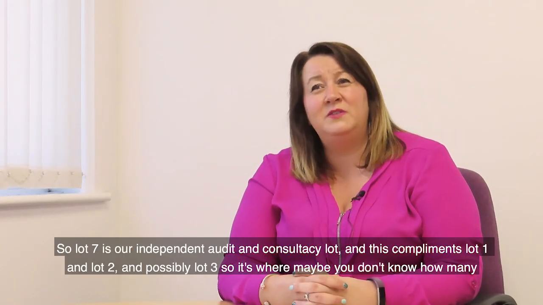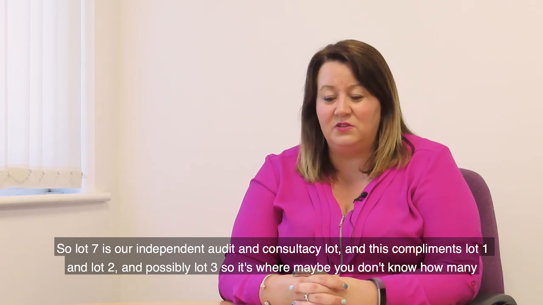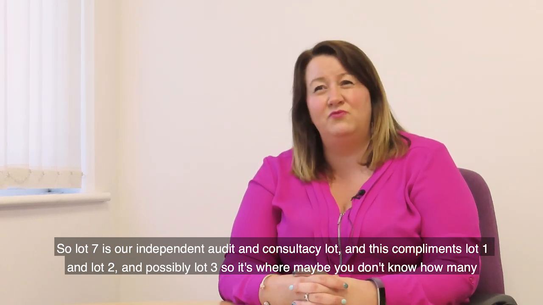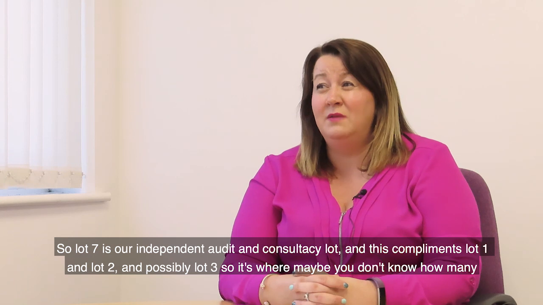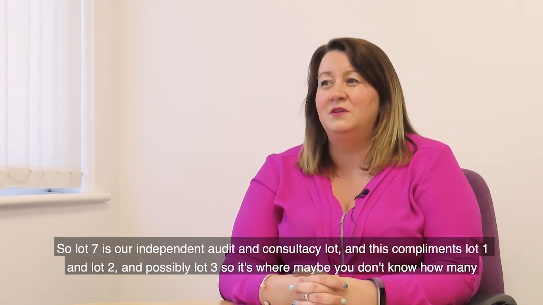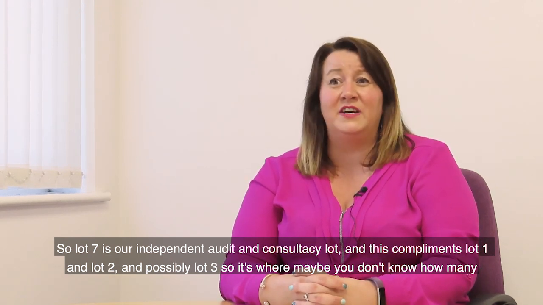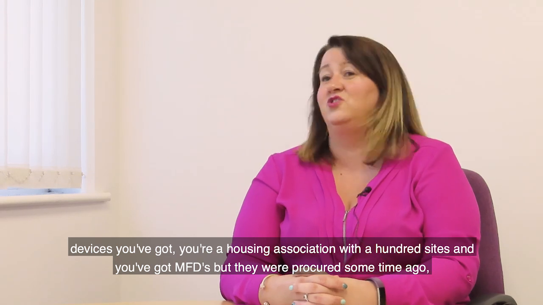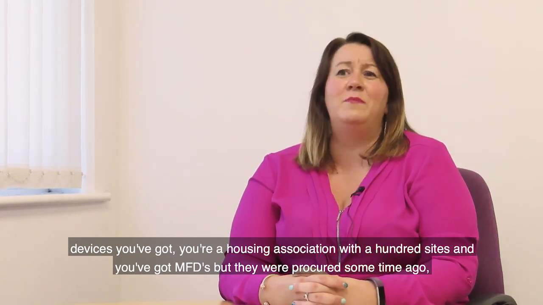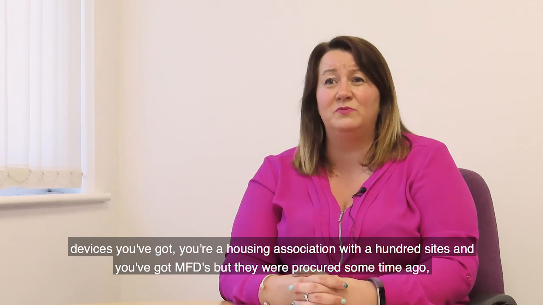So lot 7 is our independent audit and consultancy lot, and this complements really lot 1 and lot 2, and possibly lot 3. So it's where maybe you don't know how many devices you've got. You're a housing association with 100 sites, and you've got MFDs, but they were procured some time ago.